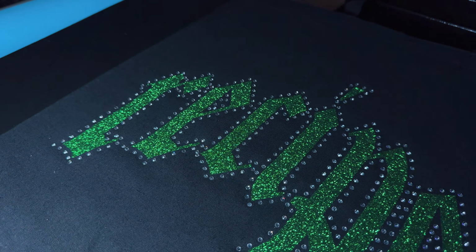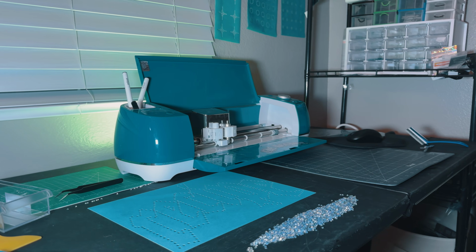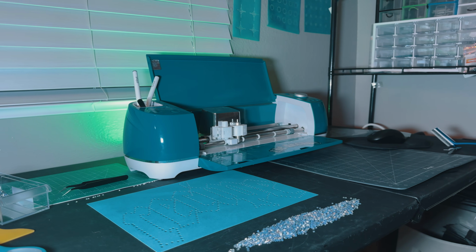In today's video, I'm going to show you how to make glitter heat transfer vinyl and rhinestone transfer outline designs using your Cricut vinyl cutter and Cricut Design Space.